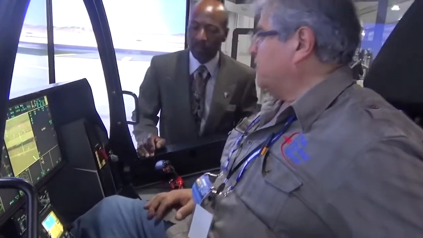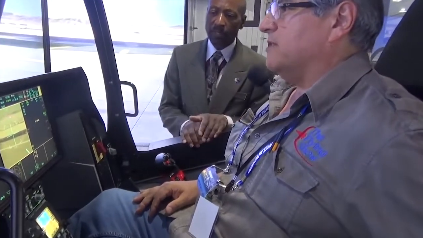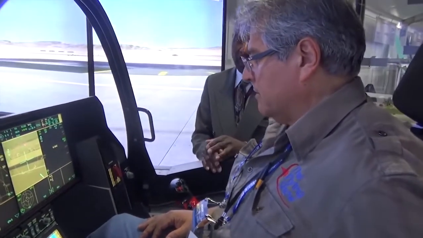Where's the weight? Okay. So this is virtually the same as the aircraft. Everything's positioned where it's supposed to be. The displays are like they're supposed to be. The controls are where they are supposed to be. If you look around, you don't see very many switches or control panels.